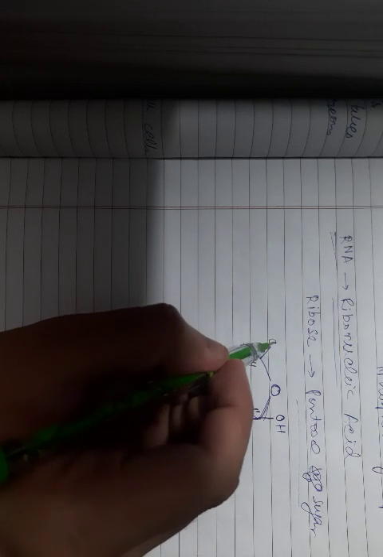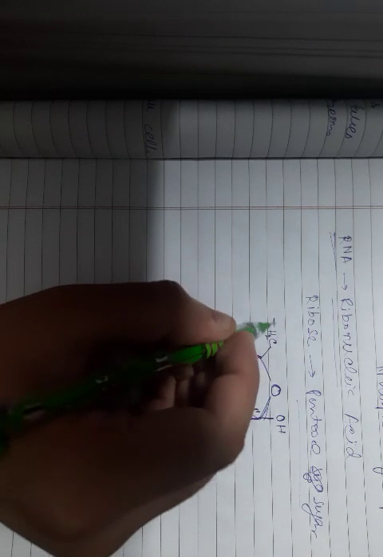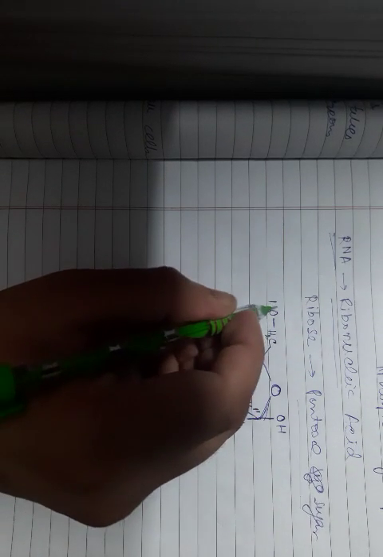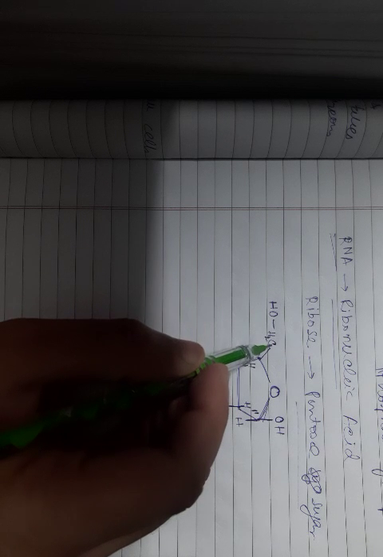Here is H, and this carbon is like this. Here one OH is attached to it. So this is the first, or the 1 prime carbon, this is the 2 prime carbon, this is the 3 prime carbon, this is the 4 prime carbon, and this is the 5 prime carbon. Now in this 2 prime carbon there is one OH, right? And this is the ribose sugar.